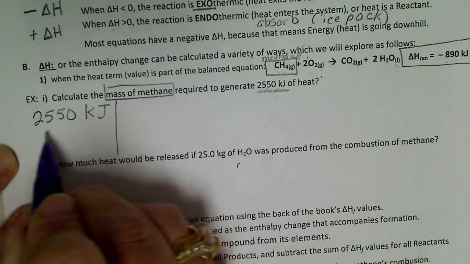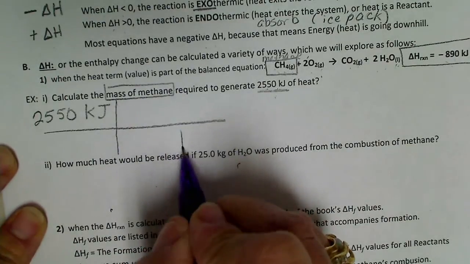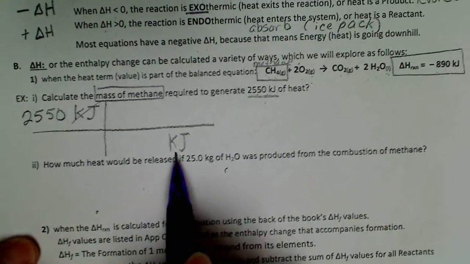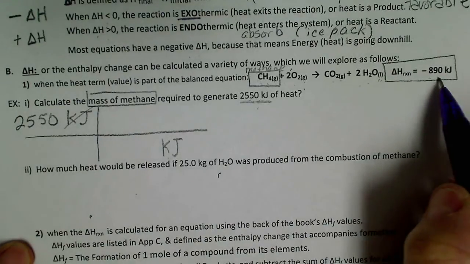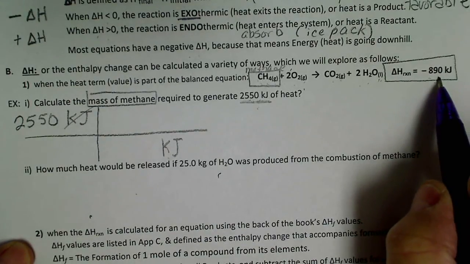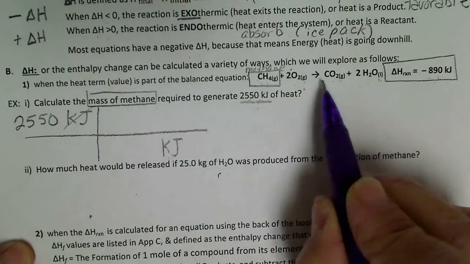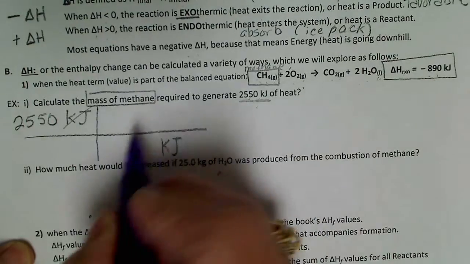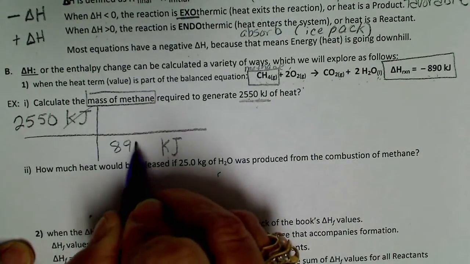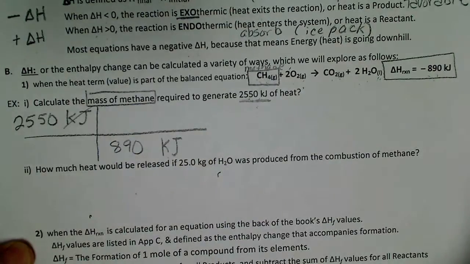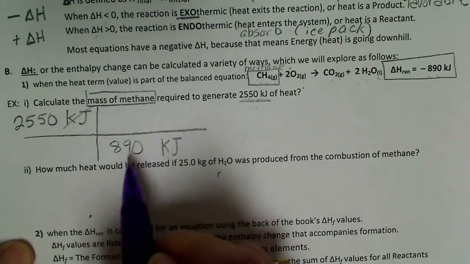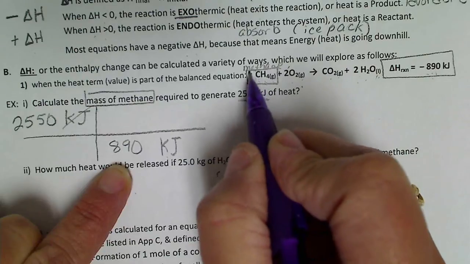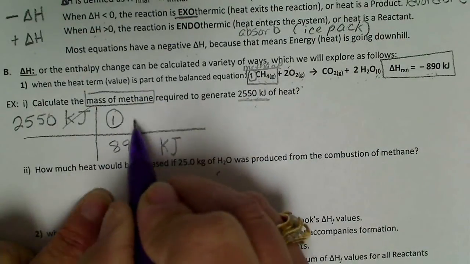And I love the science of canceling units, so I'm always going to do that. The unit kilojoule has to cancel a unit kilojoule, and I'm going to use this value from the exact balanced equation with the heat value that would accompany that. The negative 890, since we're calculating a mass, the mass number can't be negative, but that amount of heat accompanies 1 mole of methane, so that 1 is not written, but that is part of the balanced equation.